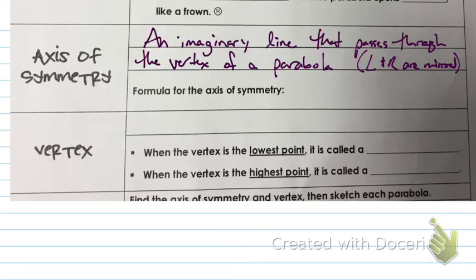It's pretty fun. And we do have a formula for this axis. The formula is x equals negative b over 2a. So that's where those a's, b's, and c's come in handy, okay? Here in alphabet soup. One more thing you need before we practice some things. When the vertex is the lowest, it is called the minimum. And when it is the highest, it is called the maximum.